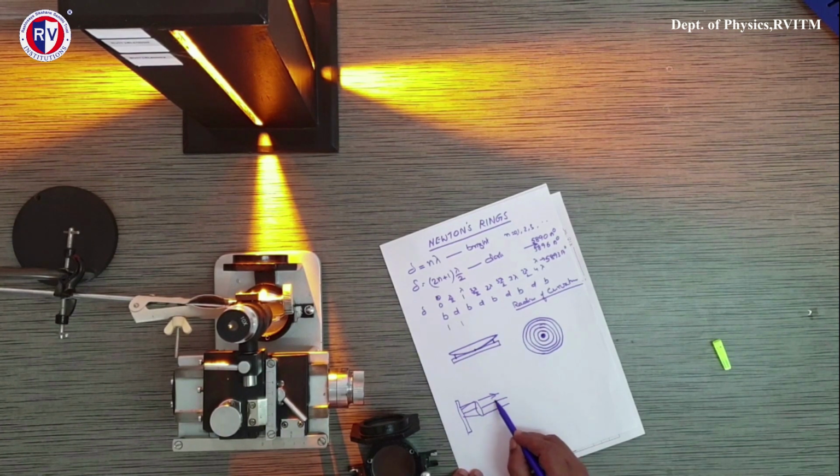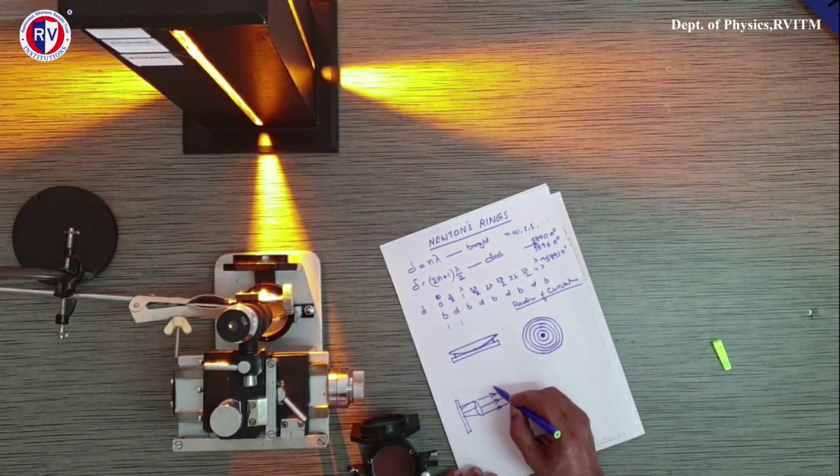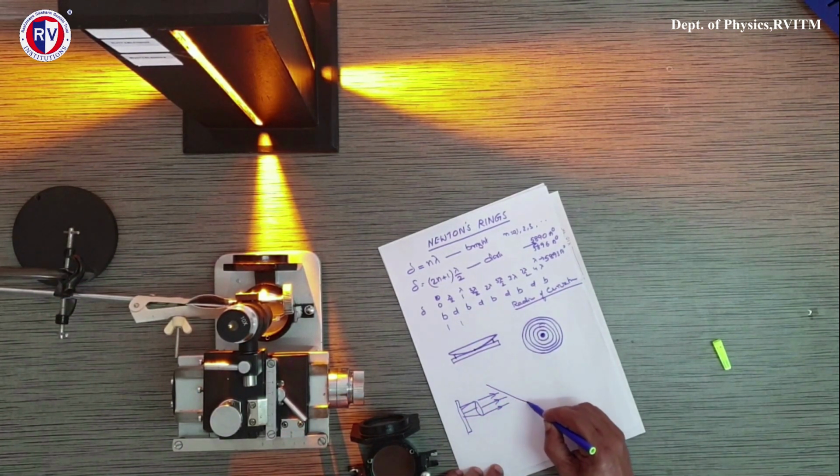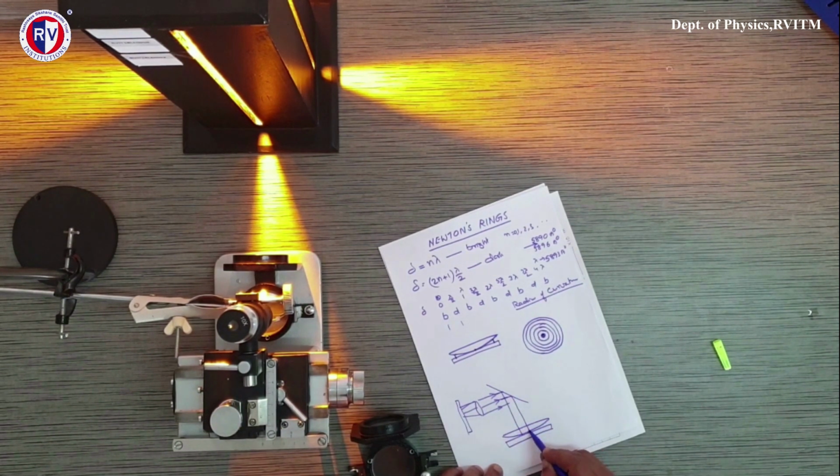So rays will become parallel, and these rays are allowed to fall on a glass plate which will be kept at 45 degrees like this, an inclined glass plate. Below this will be the lens setup, the glass plate with the plano-convex lens placed over it like this. Now these rays, after falling on the surface of this glass plate, will be bending down and falling normally on this arrangement.